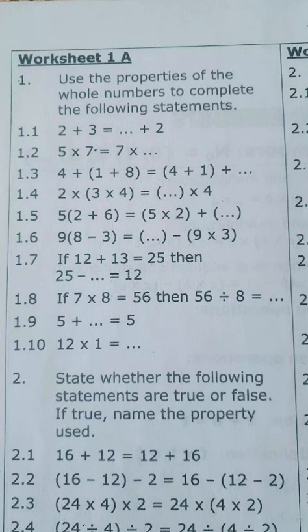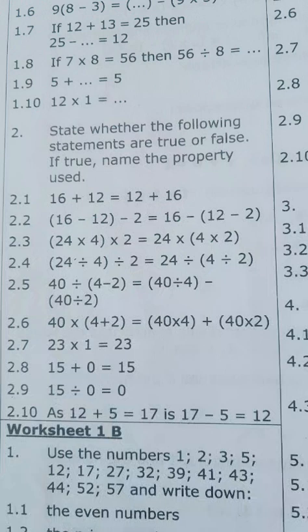Let's see if I can upload. Okay, I'm sure you guys can see that a little bit more. Here they're saying 2.1, state whether the following statements are true or false. If true, name the property. 2.1, 16 plus 12 is equal to 12 plus 16. True or false?